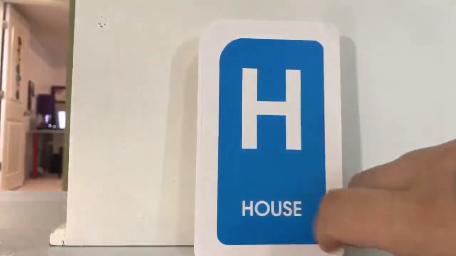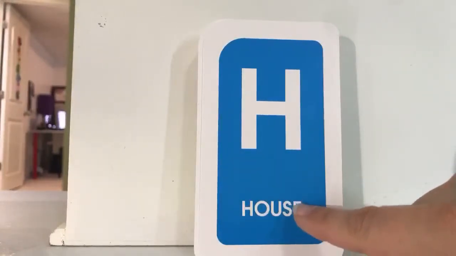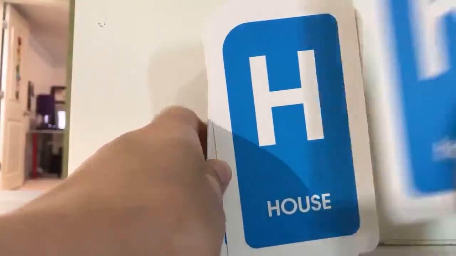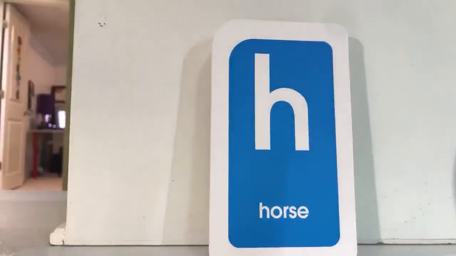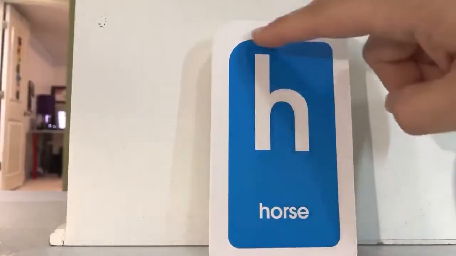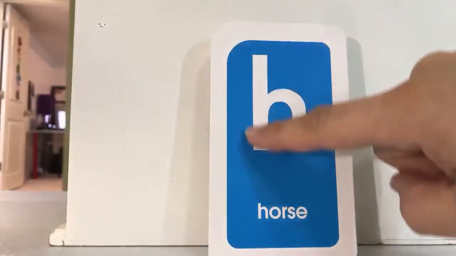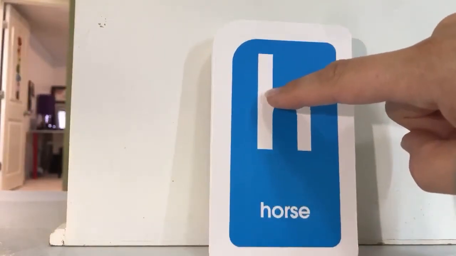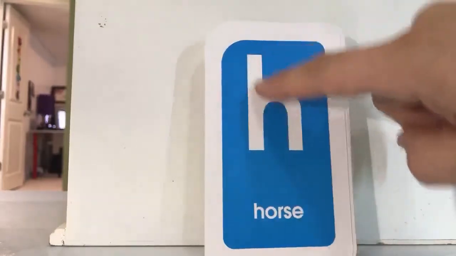And H is the first letter in the word house. There's another silent E. There's a lot of silent E's in English. Here's another one. Horse. Look at this H. H. Look at that. It's a lowercase h. Big stick down, start back up at the middle, and then little bump and little short line. H.